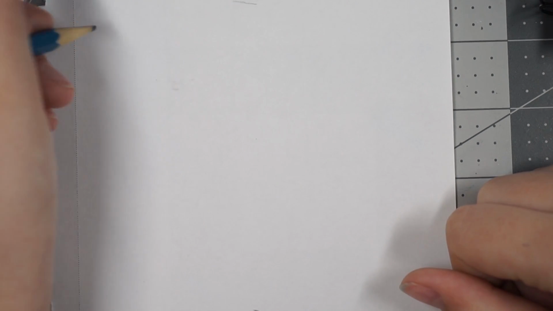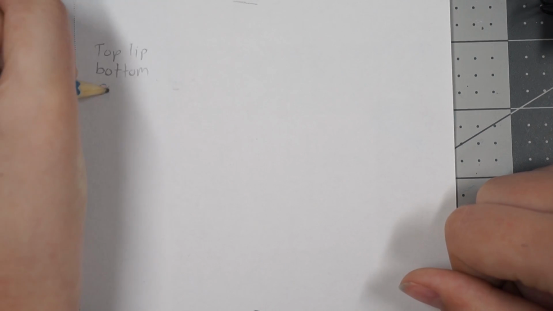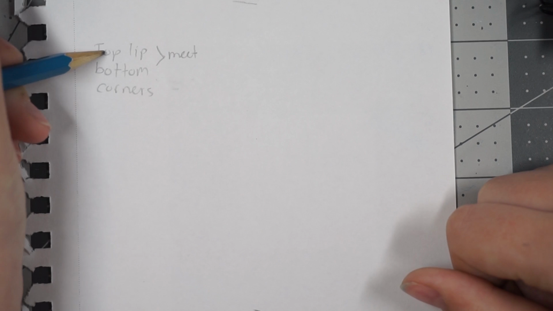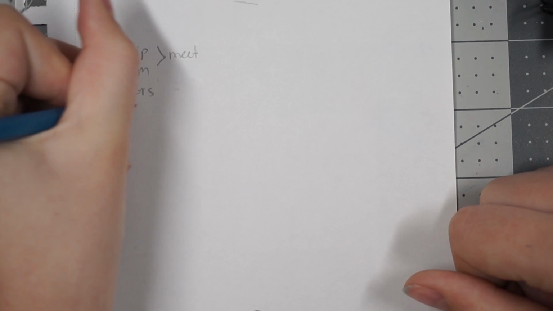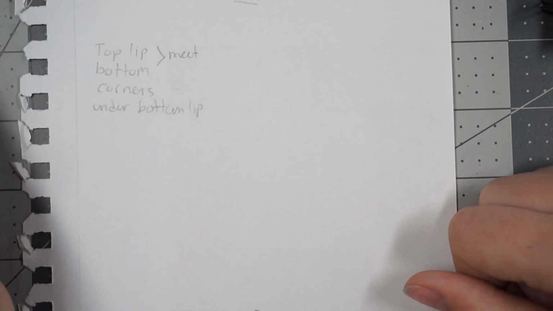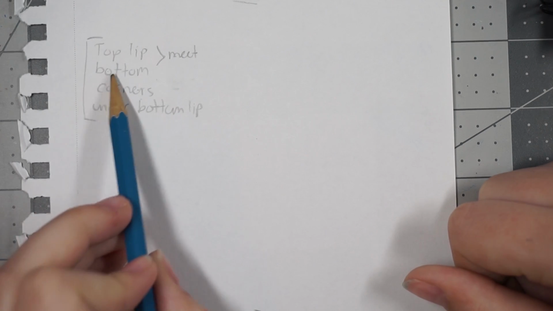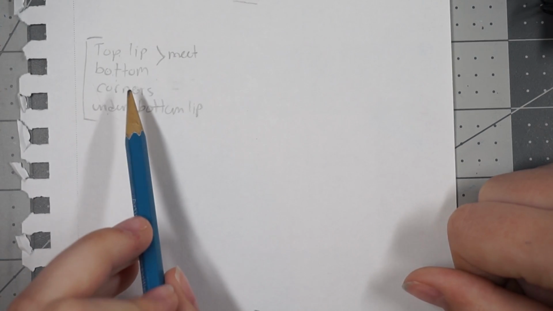There's of course the top lip, the bottom lip, the corners, and where these meet. So where the top lip and the bottom lip meet together, the corners, and then under the bottom lip. Those are the main things, the things that are kind of dark. These are the things that are darker than everything else.